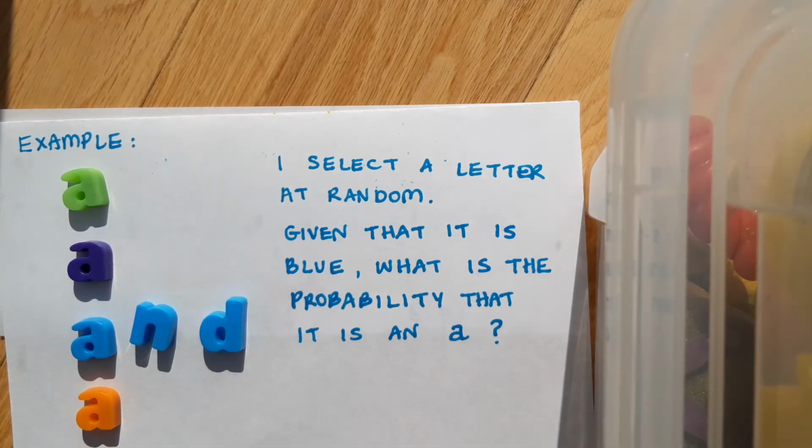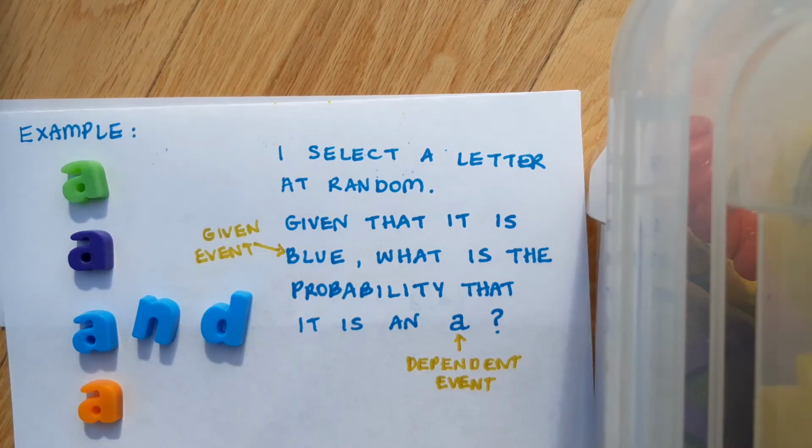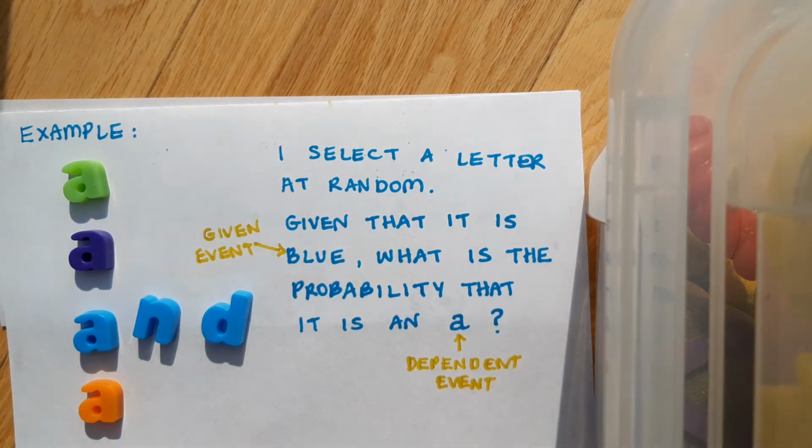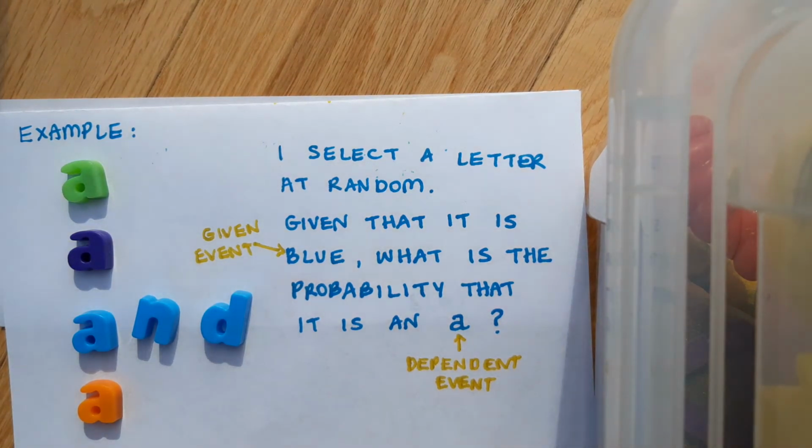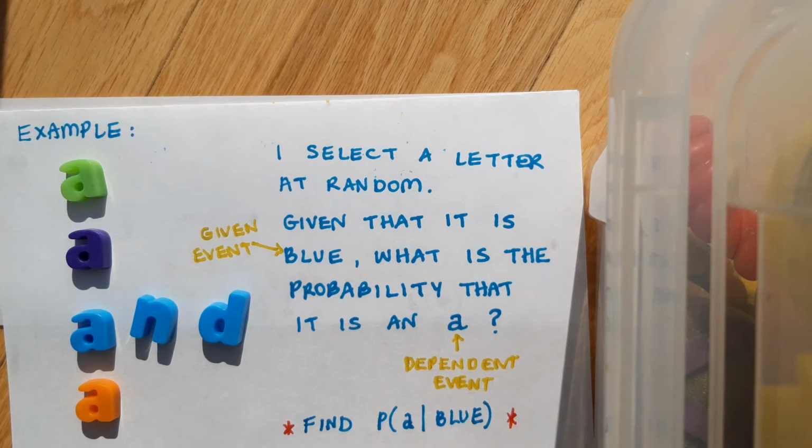So here's my example. Here I have some magnetic letters. I'm going to select a letter at random, and given that it is blue, I want to find the probability that it is an A. In this case, the letter being blue is the given event, and it being an A is the dependent event. So I could write this question using notation as find the probability of A given blue.